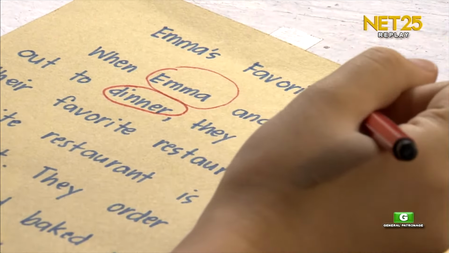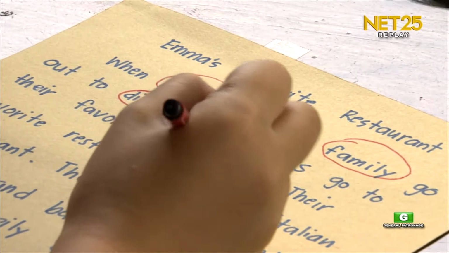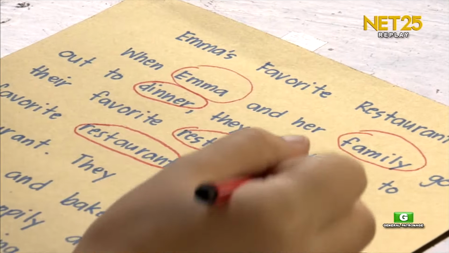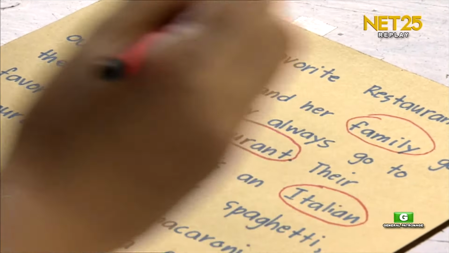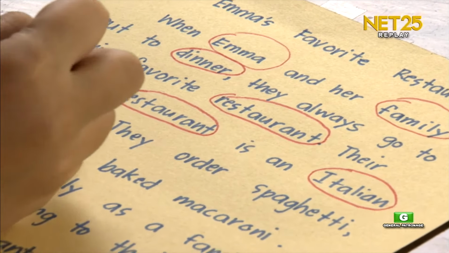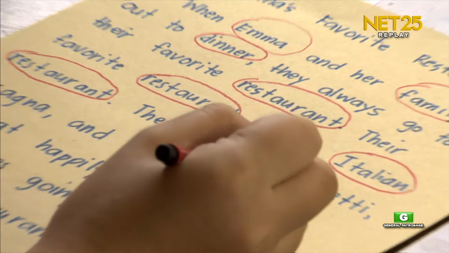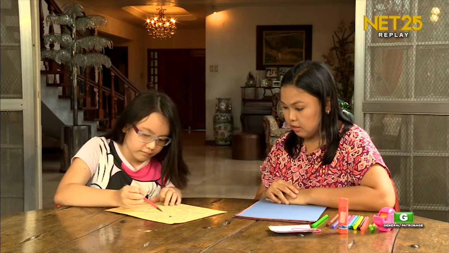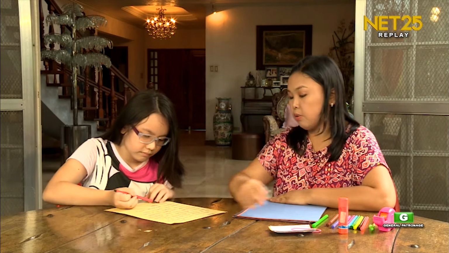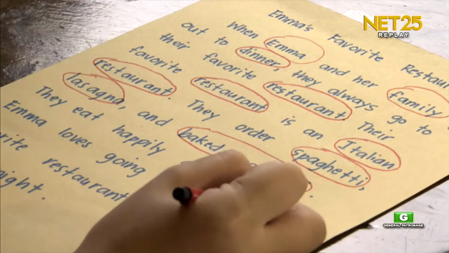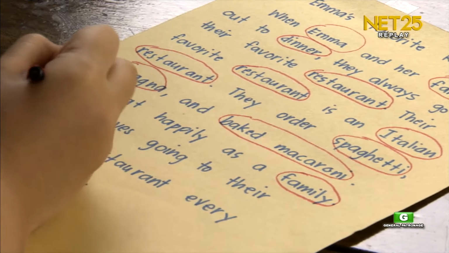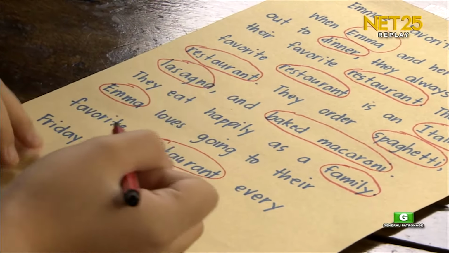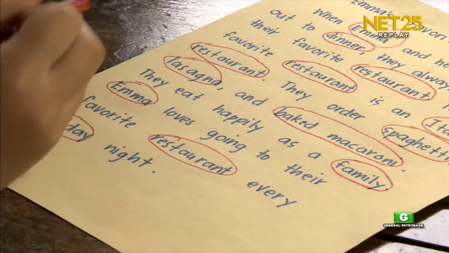Dinner. And then restaurant. Sure. And then Italian. Restaurant. Spaghetti. Lasagna. Baked macaroni. Family. Emma. And there's one more. Good.